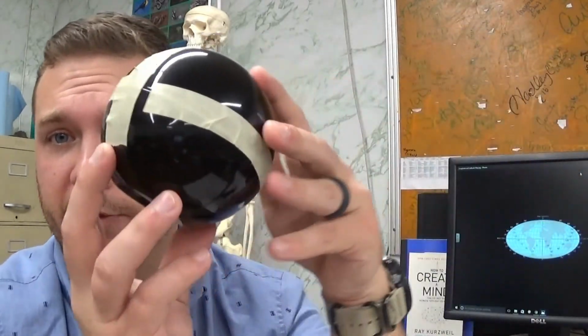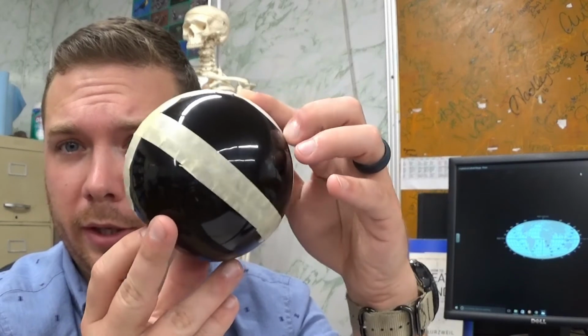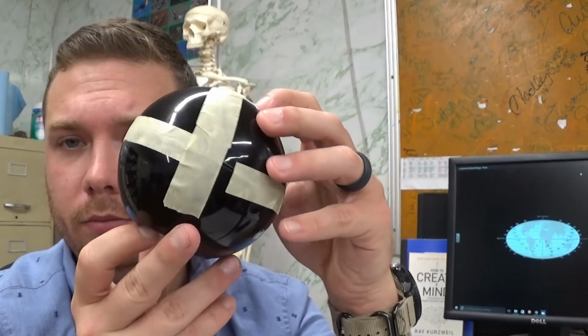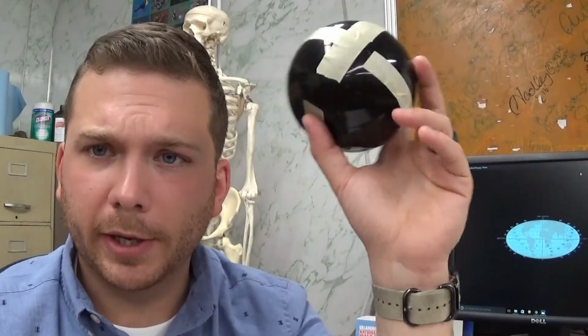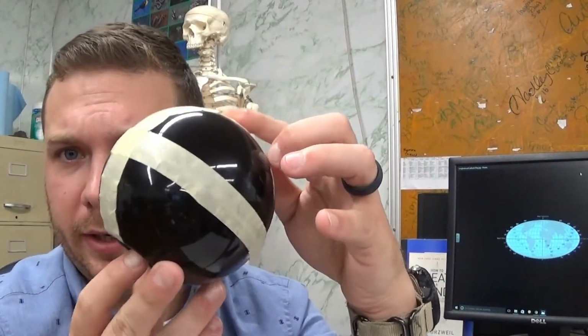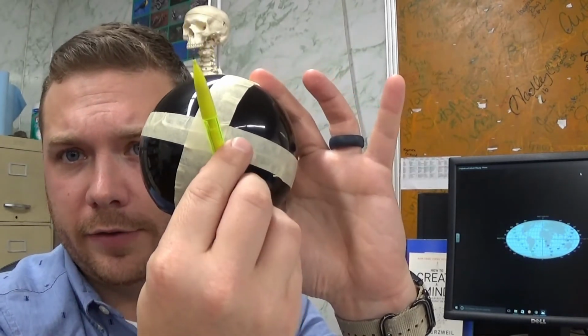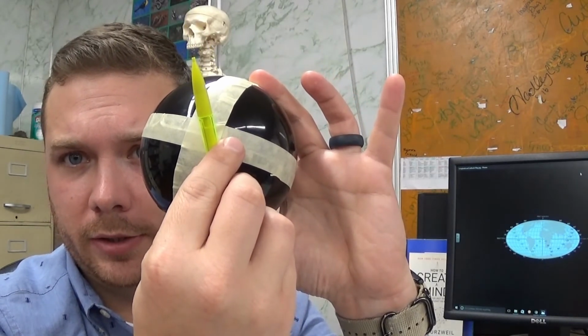That is our rotation of axis, meaning that is how we spin as we go through space. But our magnetic north is actually offset a little bit.